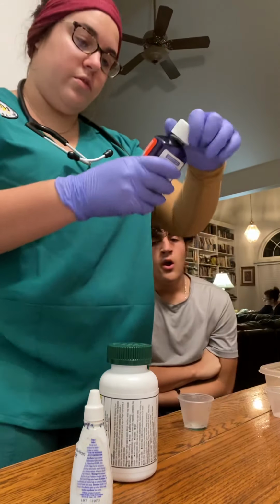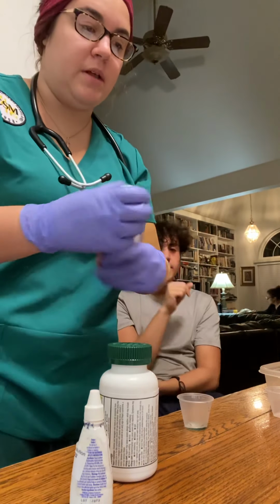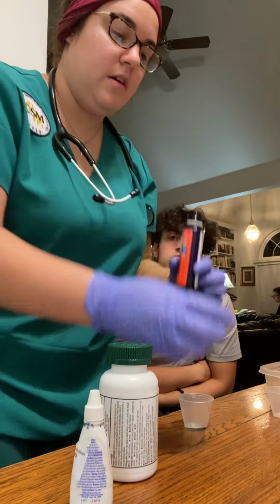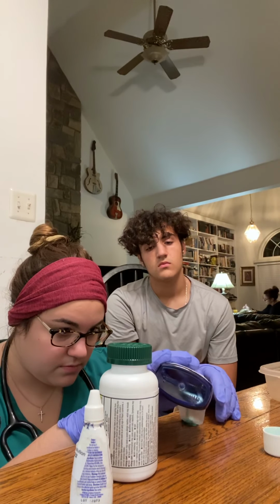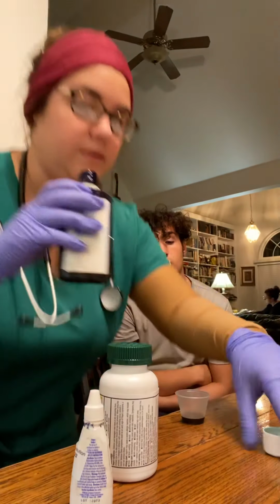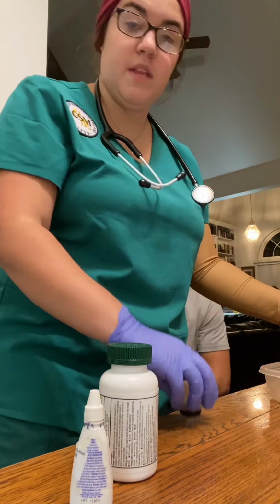So first we're gonna go with the Robitussin. And I'm gonna give my patient 50 milligrams or 5 milliliters of this. I'm gonna pour it at eye level so I can see it perfectly flat. Okay. It's exactly 5 milliliters.